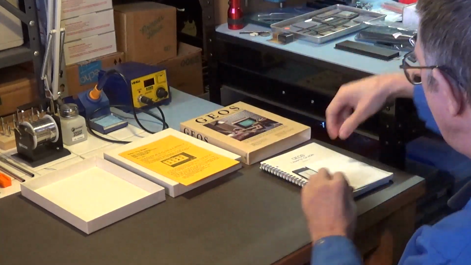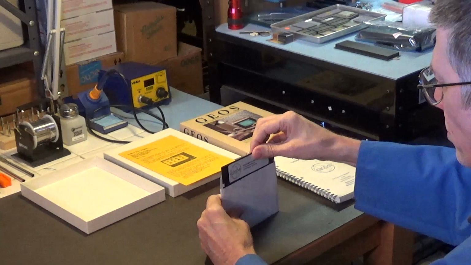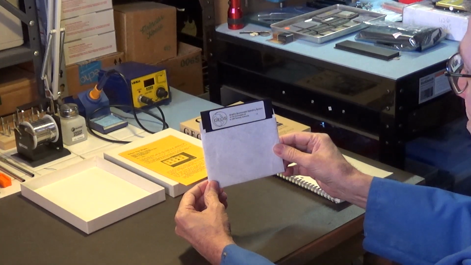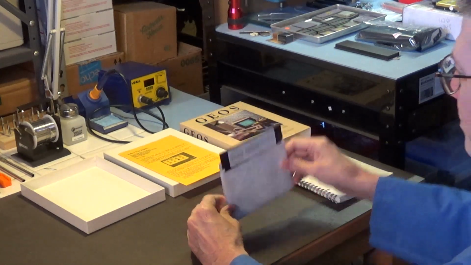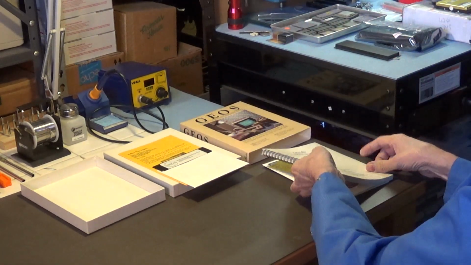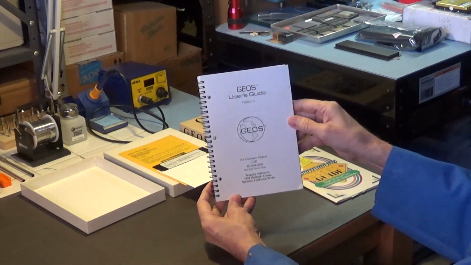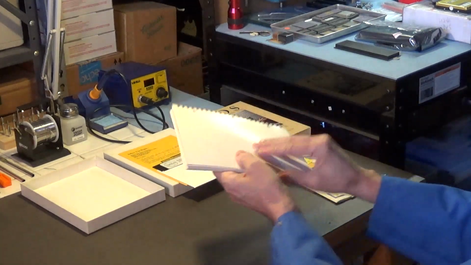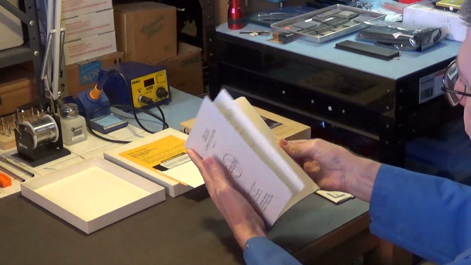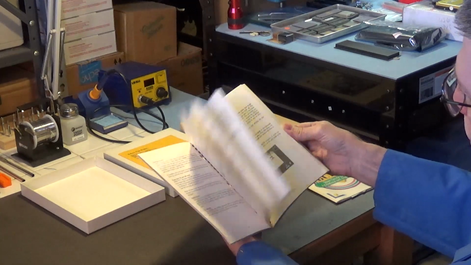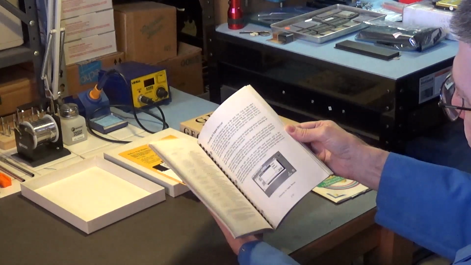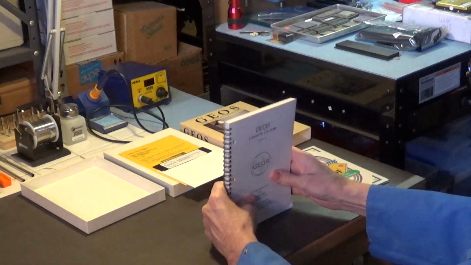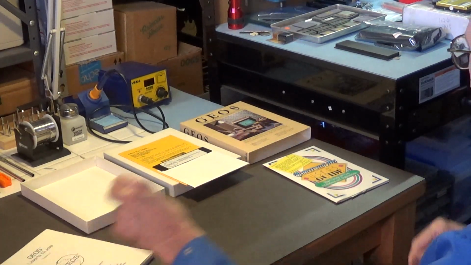Okay. And then we have the actual GEOS disk. Okay, it's one disk. And then we have the GEOS manual. Nothing on the back. Yeah, the GEOS manual. It's about, I don't know, 3/8 of an inch thick, 1/2 inch thick, something like that.